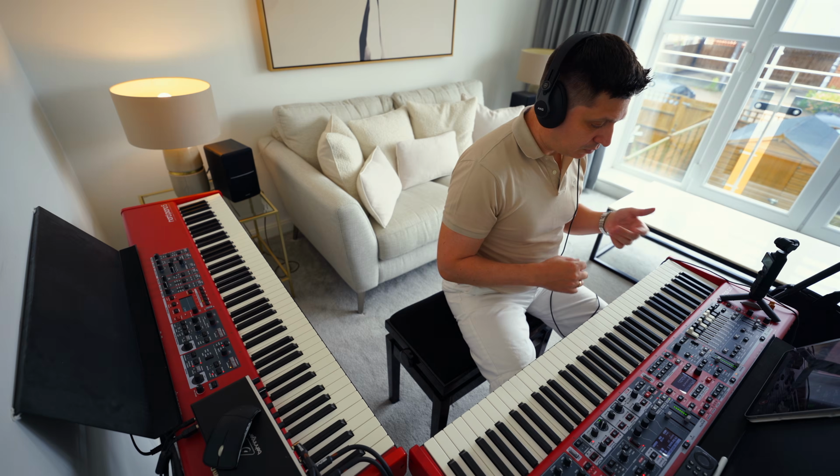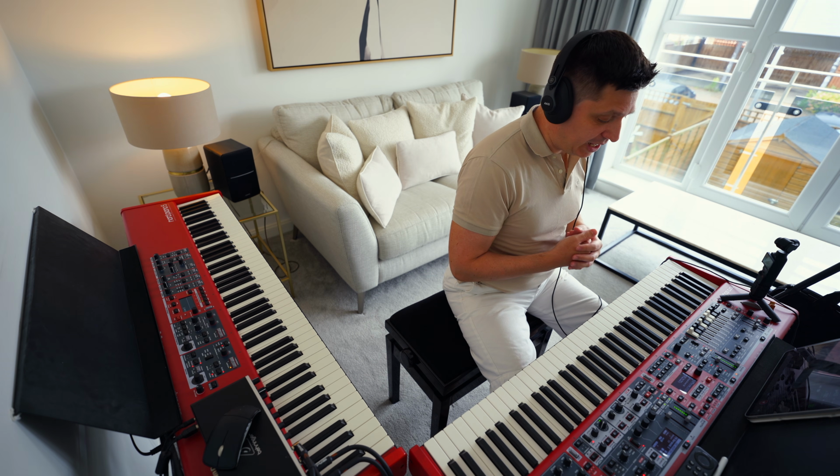Let me demonstrate to you the switching between layer 1 and layer 2. As you can see now, I'm on layer 1.